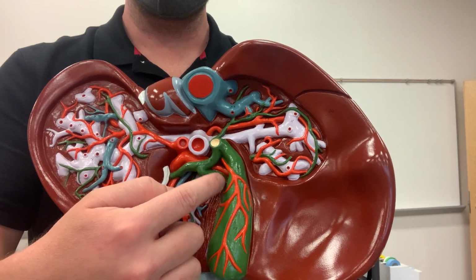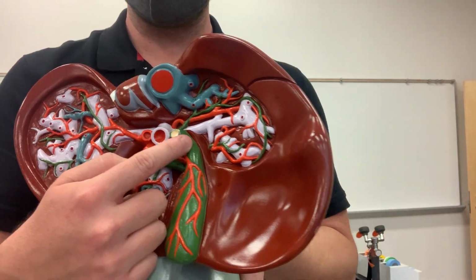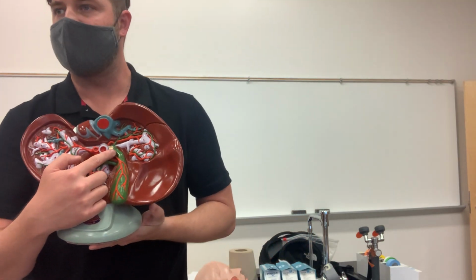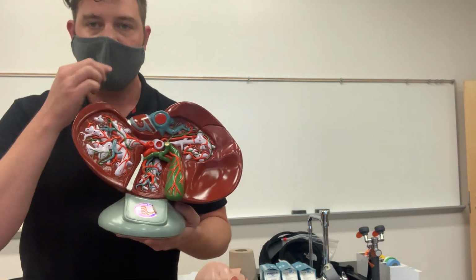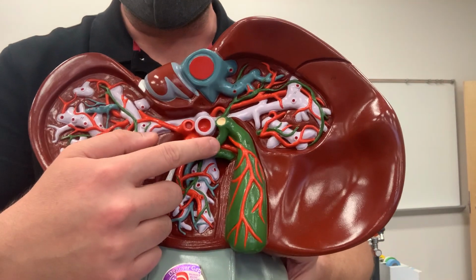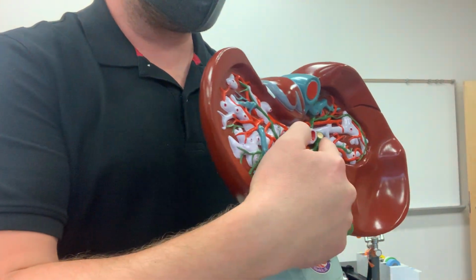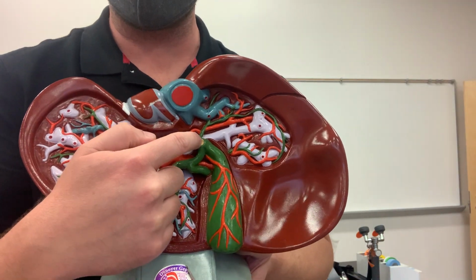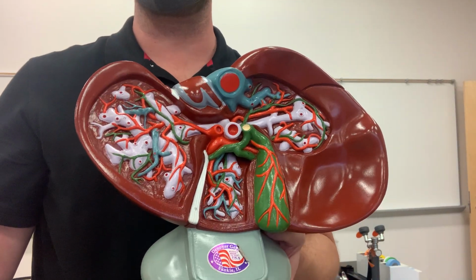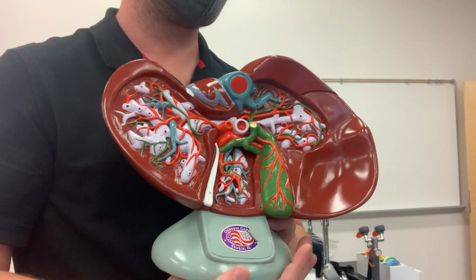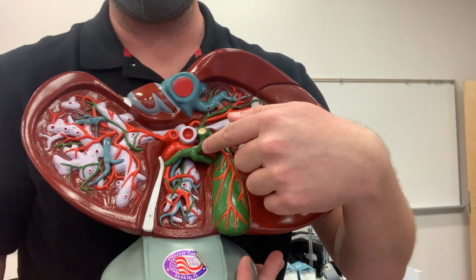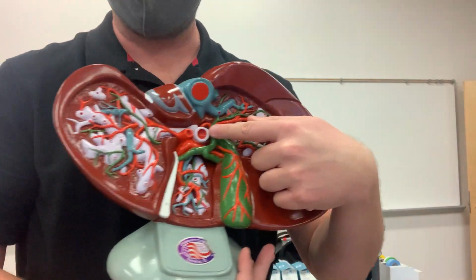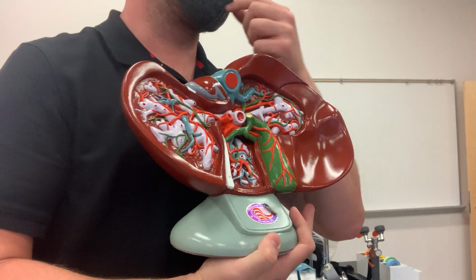Coming from your gallbladder, you have what's called the cystic duct. If you ever see cyst or cholecyst, that's referring to your gallbladder. You have this common hepatic duct and your cystic duct. They can actually merge and form this right here. This vessel will go off to the pancreas. It's your common bile duct. So the common hepatic duct and the cystic duct merge to form the common bile duct that takes bile to the pancreas and duodenum.